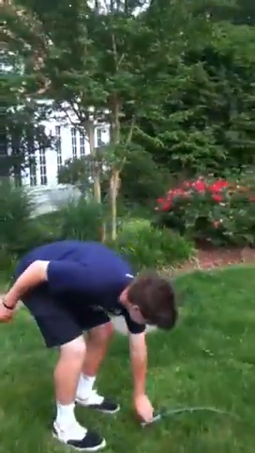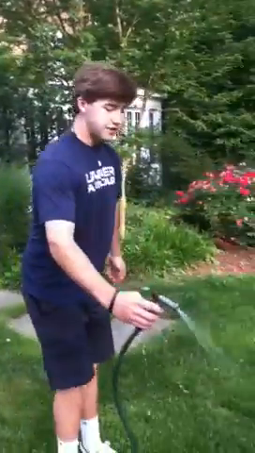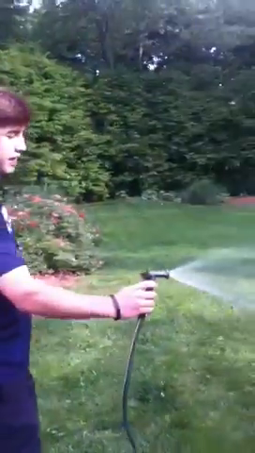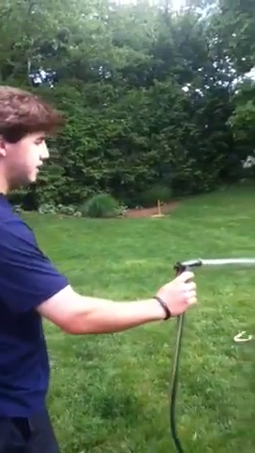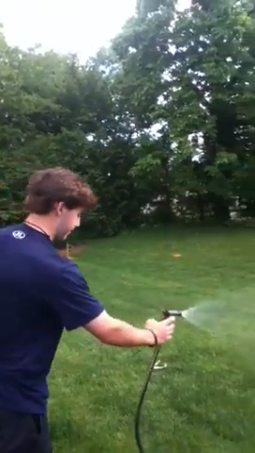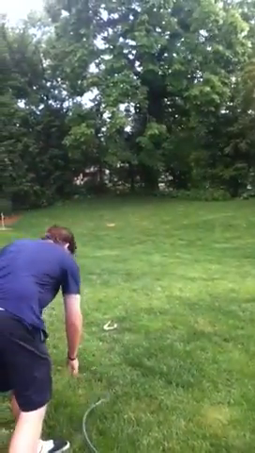Finally, we're going to see continuity of flow over here with the hose. So as you can see here, this hose is just sort of spraying the water out. It's not going very far. But when I squeeze the handle, it goes much farther. This happens because of continuity of flow.